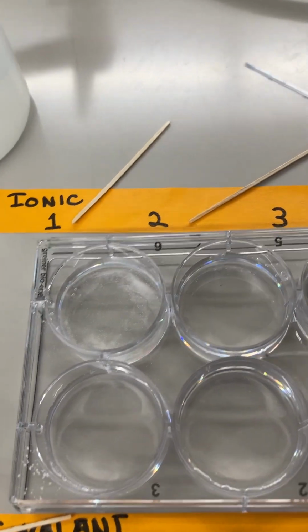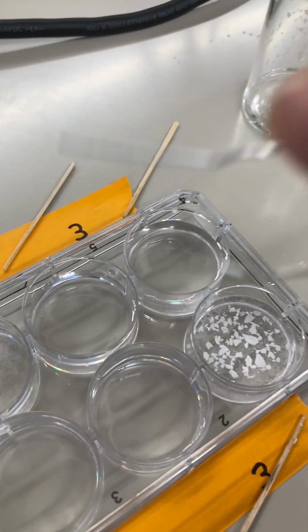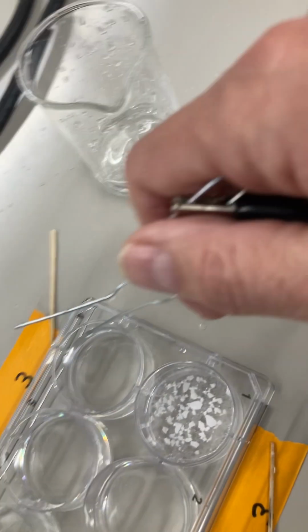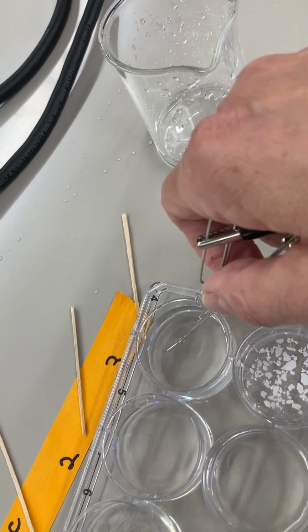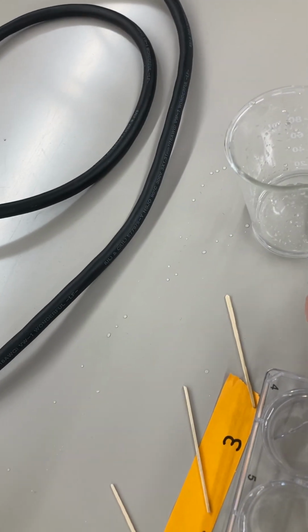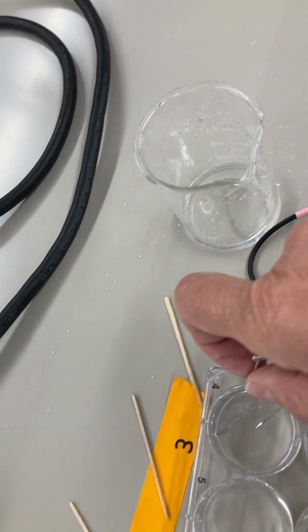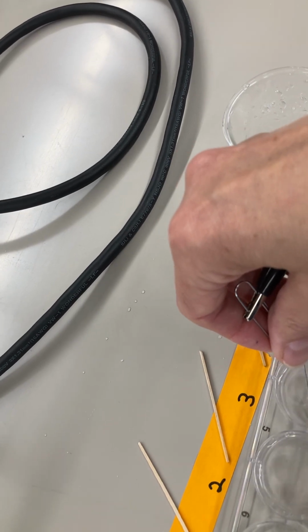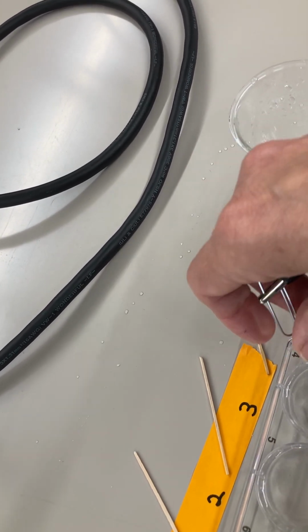Okay, I'm going to need to put this down. There we go. Here's number 2. Let's see if we can get this into camera angle better. Number 2, it lights up. Yay. All right, now I'm going to rinse these off again. Number 3, I put my probes in. And it doesn't light up. Okay. That's interesting, because it really ought to light up. That's sodium carbonate.